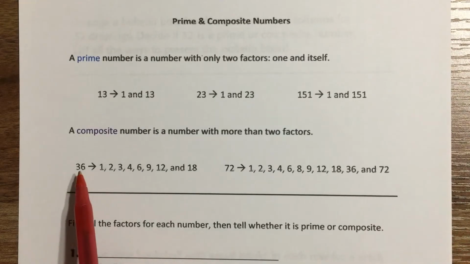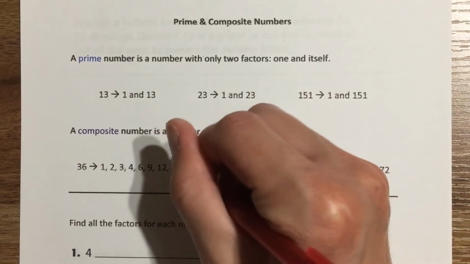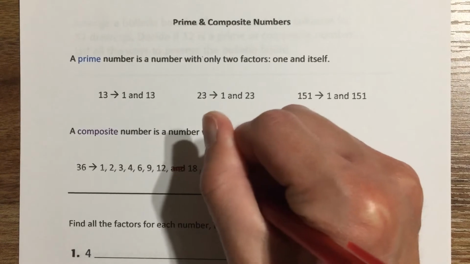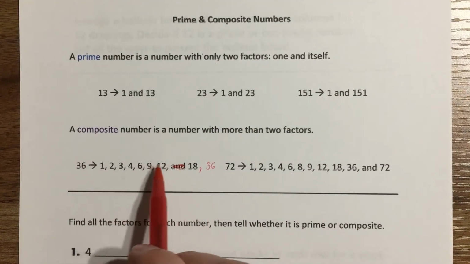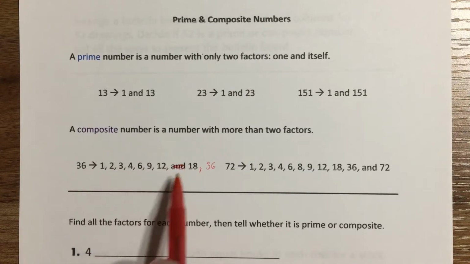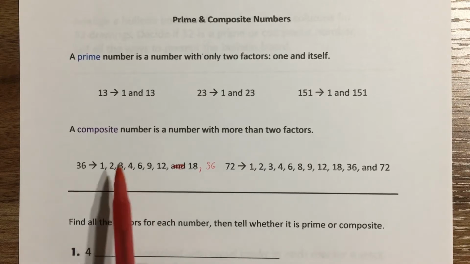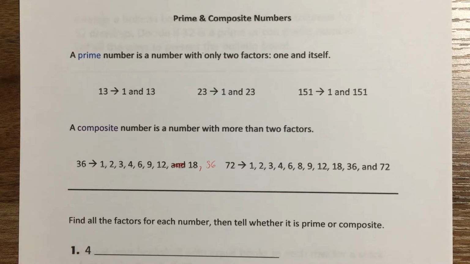Okay, so for example, 36, the numbers that multiply together to get 36. And for some reason I didn't include 36 on here. Ignore that. 1 times 36, 2 times 18, 3 times 12, 4 times 9, 6 times 6, 9 times 4, 12 times 3, 18 times 2, 36 times 1. Composite. It's got a bunch of factors. It's got more than two. In fact, this one's got 1, 2, 3, 4, 5, 6, 7, 8, 9 factors total. Okay, that is more than two, last I checked.